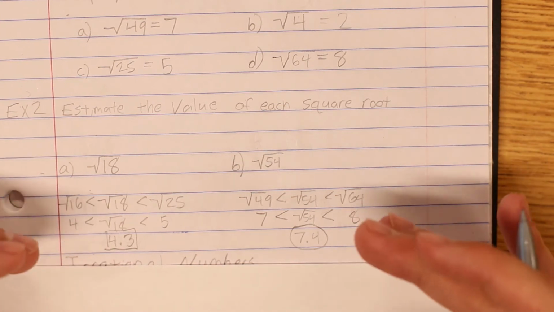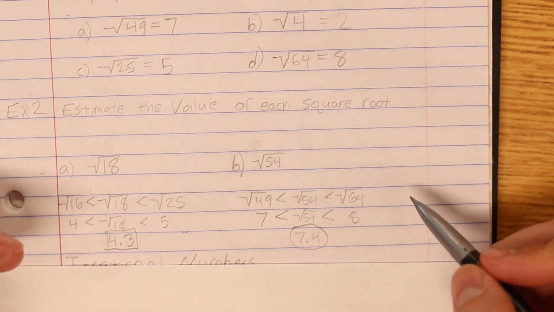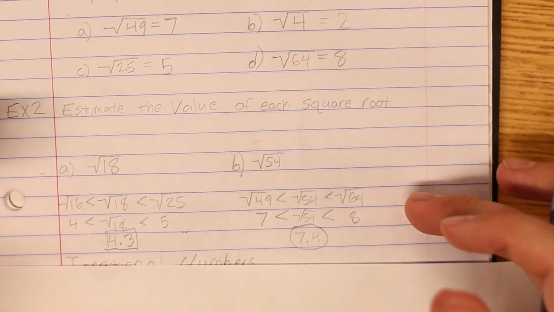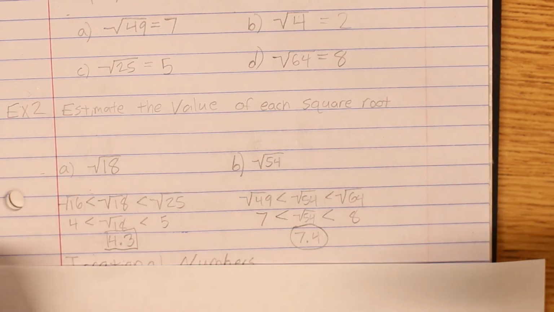And like I said, if you don't get what's going on here, put a question mark by it and say, how do you do this? I don't understand. Okay, you gotta write those questions down, guys, if you don't get it.